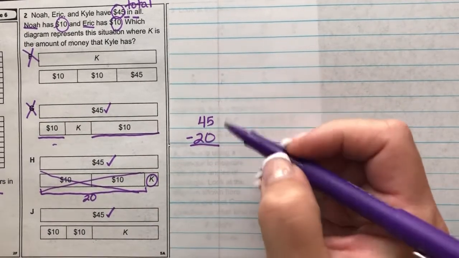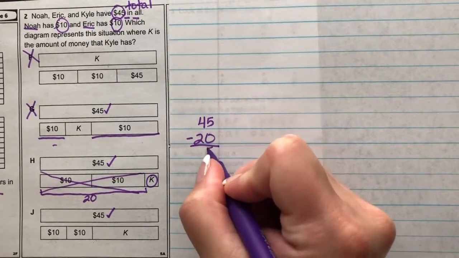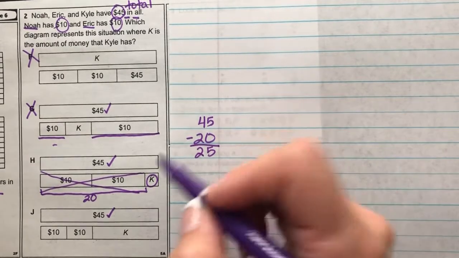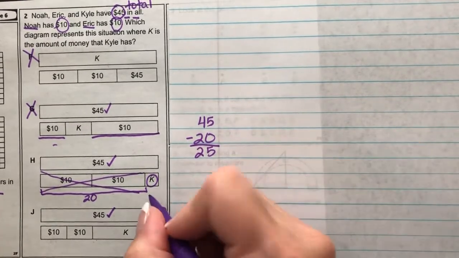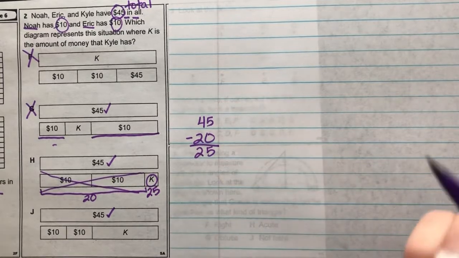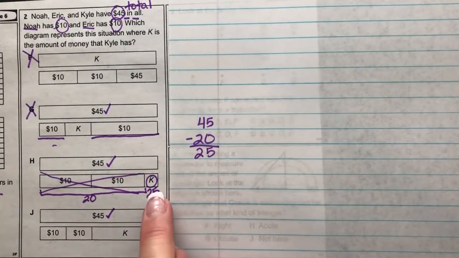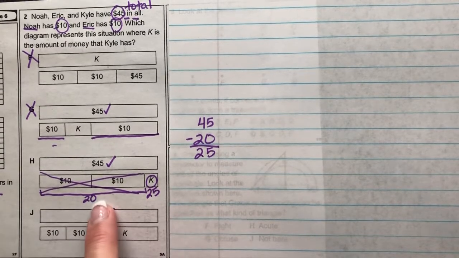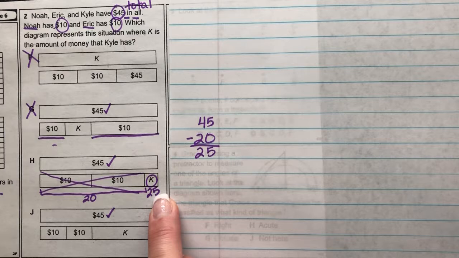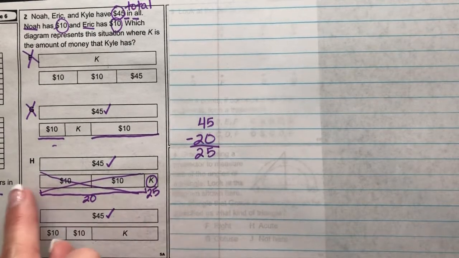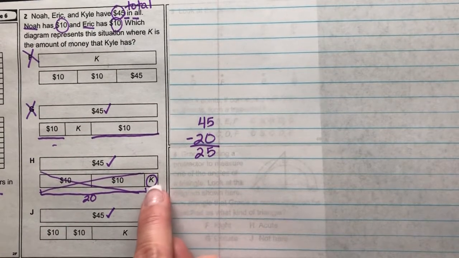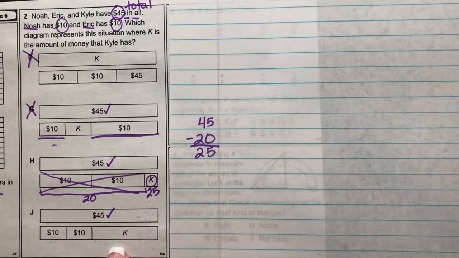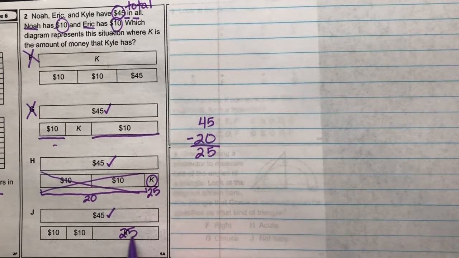So when I subtract 45 minus 20, 5 minus 0 is 5, and 4 minus 2 is 2. That means that K has a value of 25. Now you can start to see that this piece needs to be bigger. These two pieces combined are less than what K is. So that tells us this answer choice cannot be right. We need K to be a bigger piece to accommodate that bigger value. That makes J our correct answer.